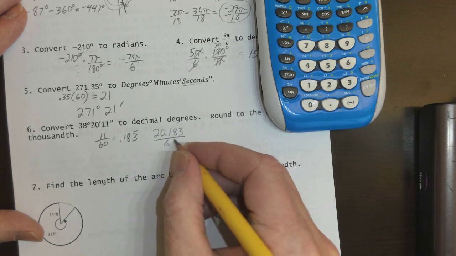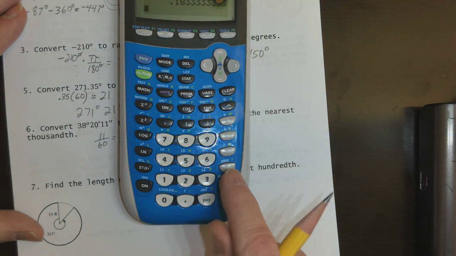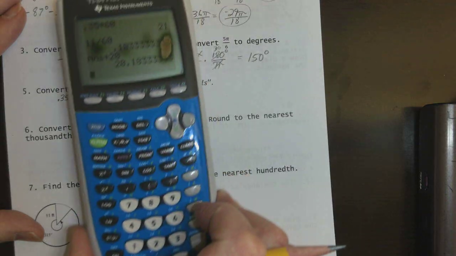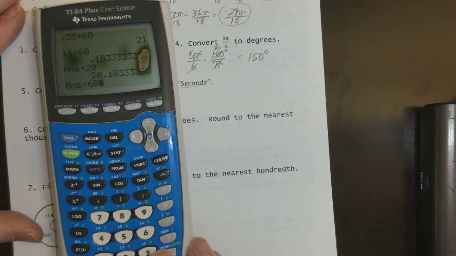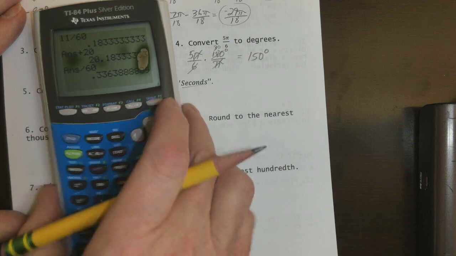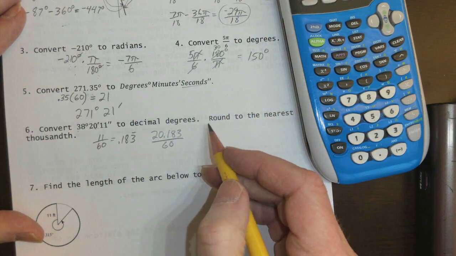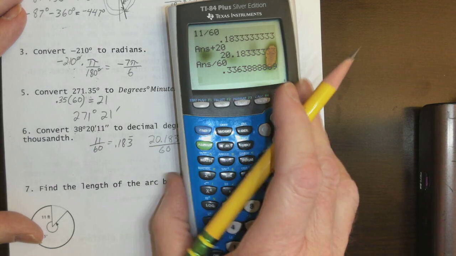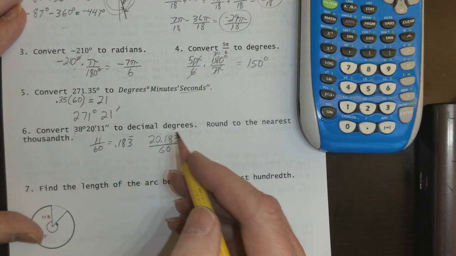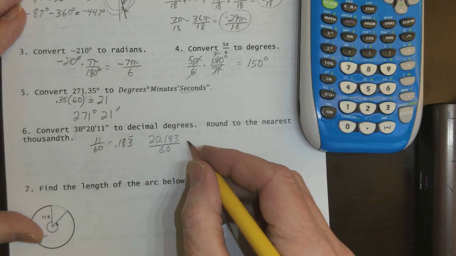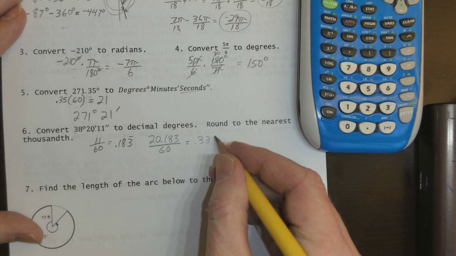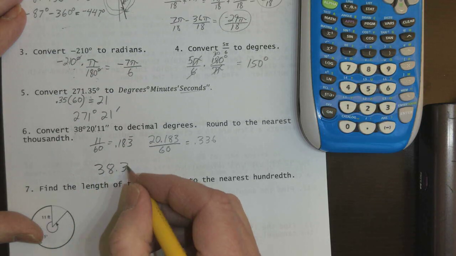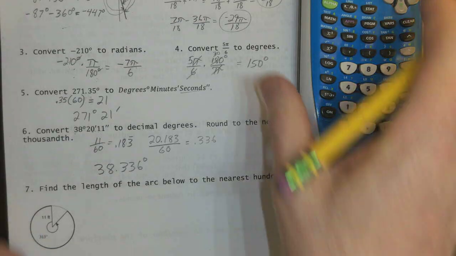At this point approximating. So add 20 to that, and I will divide that by 60. 0.336. Oh, thousand. Okay, read the directions. 0.3364. Oh, thousands, that's just 3. So 0.336 is fine. All right, so that's degrees. So it's 38.336 degrees.